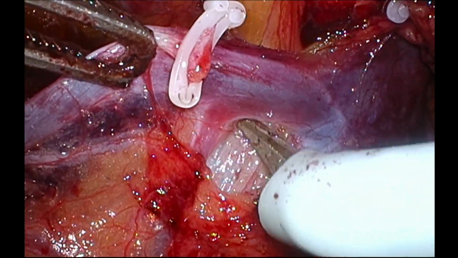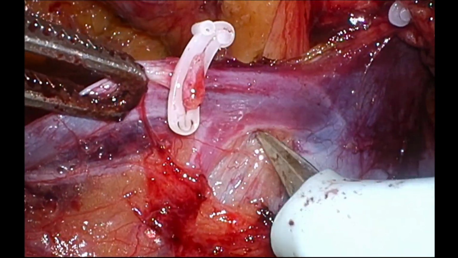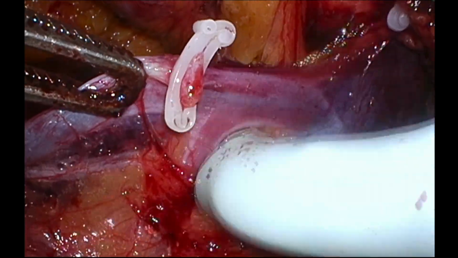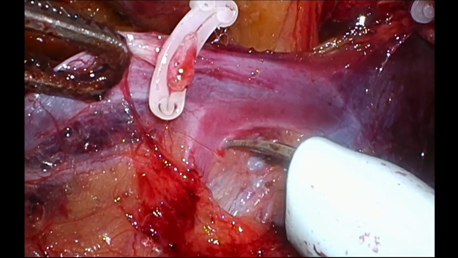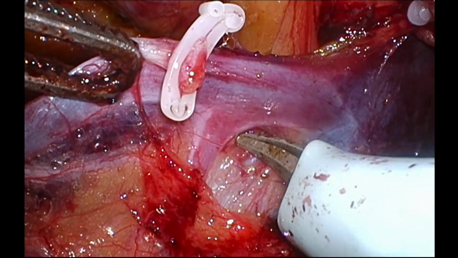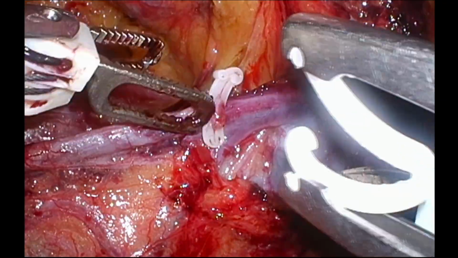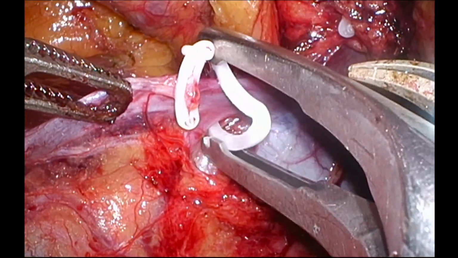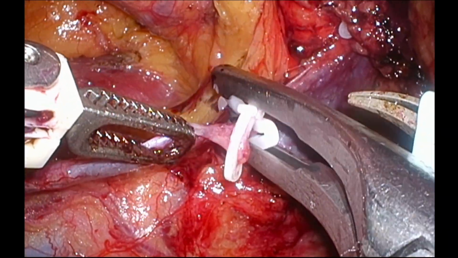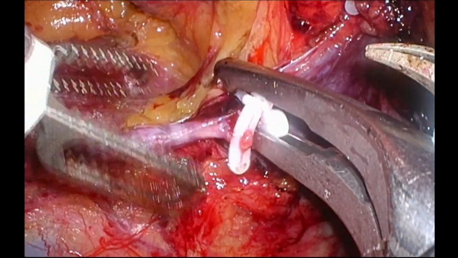One can appreciate unusual insertion of right gonadal vein at the junction of renal vein with IVC. Gonadal vein is cut at its insertion between the clips. This allows increased exposure at renal hilum.